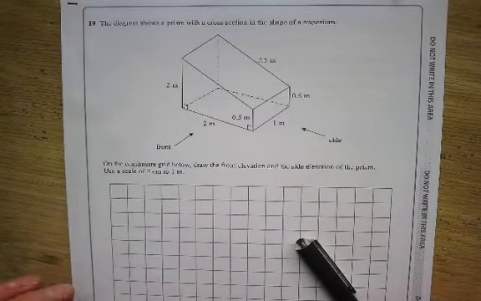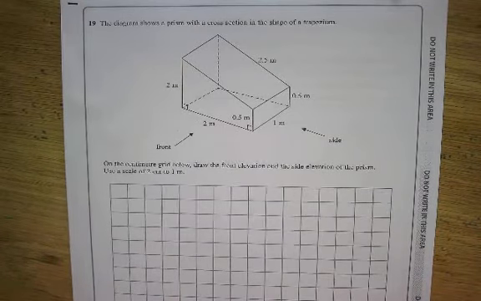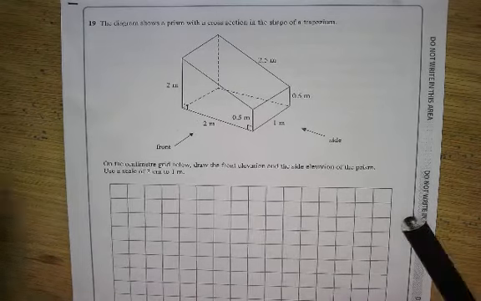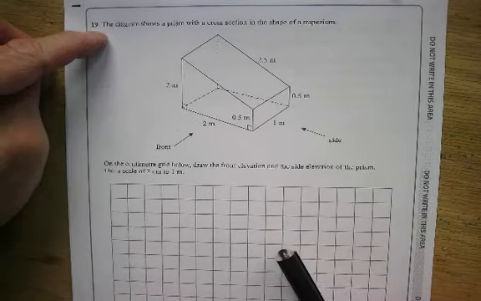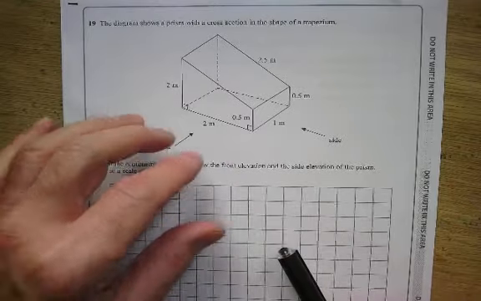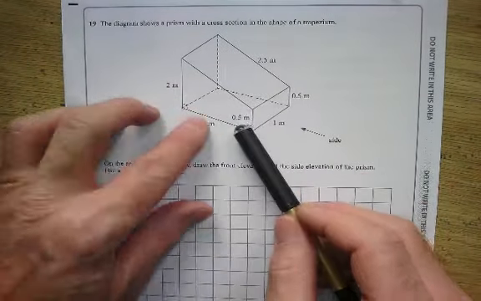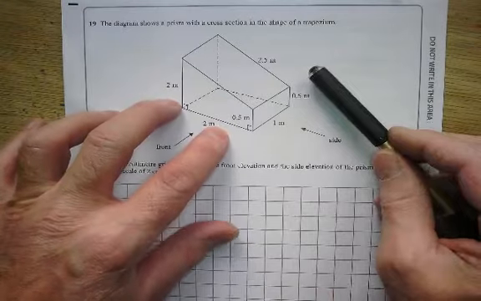So we now get to question 19 in June 2017, paper 2, foundation, and a very visual question. The diagram shows a prism. Now a prism is a shape that has the same cross-sectional area running all the way through. So you can see a trapezium here going all the way through it.